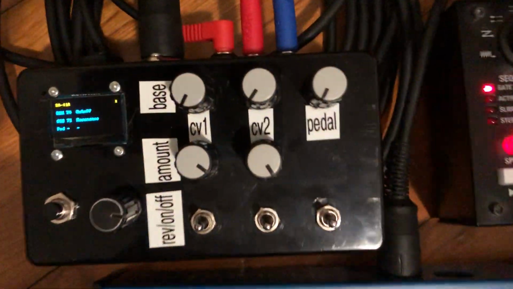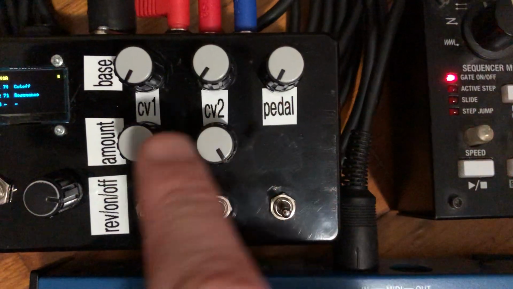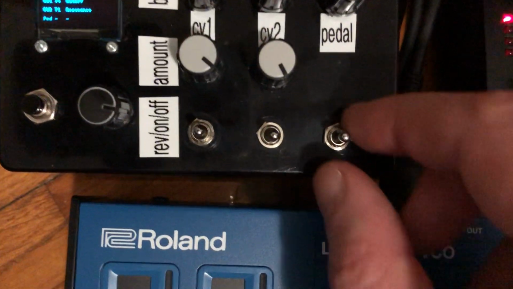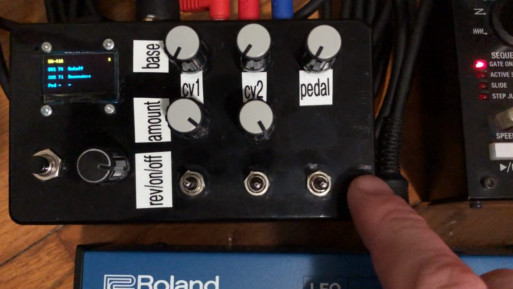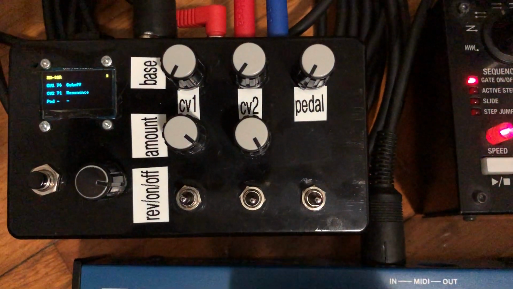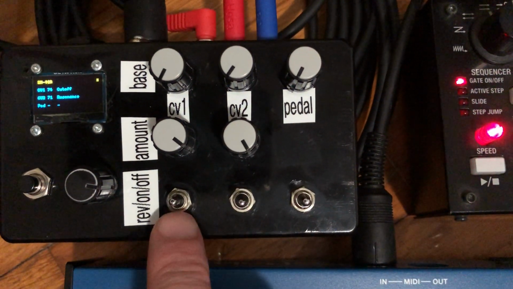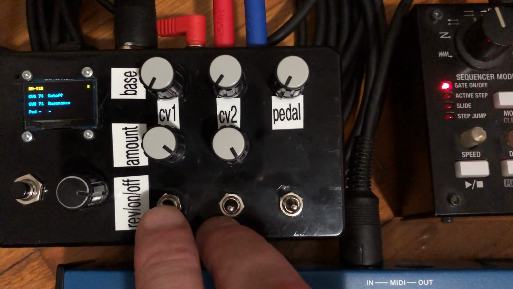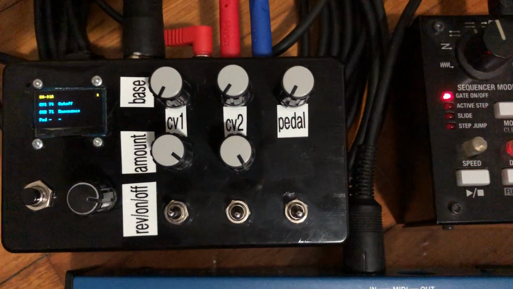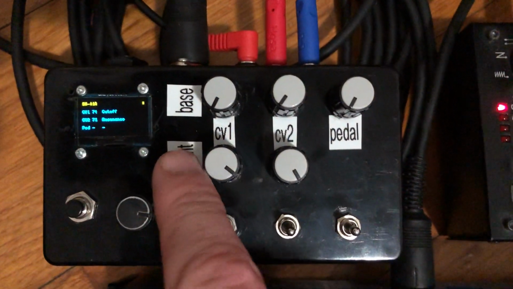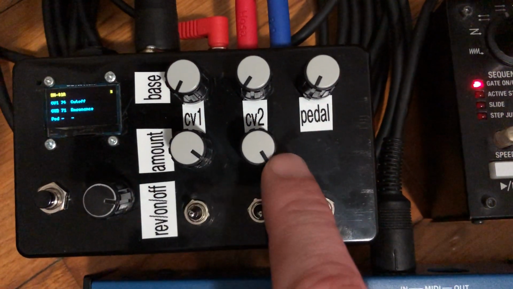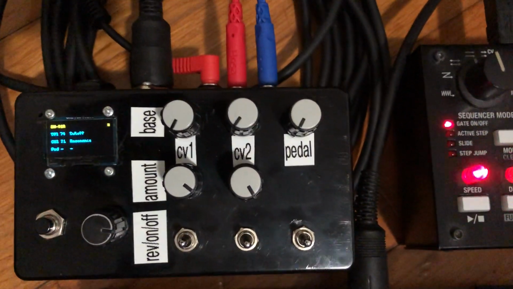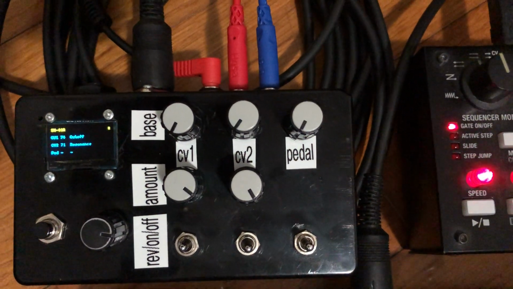So this box has two CV inputs and also a pedal input. It has 3 switches, one for each input, so I can disable that input, I can turn it on or reverse its range. I have an amount control for each CV input. Pedal doesn't make sense because I can control it better with my feet.